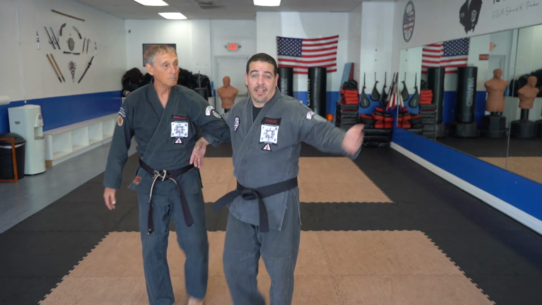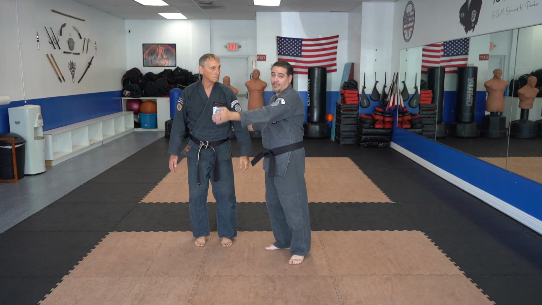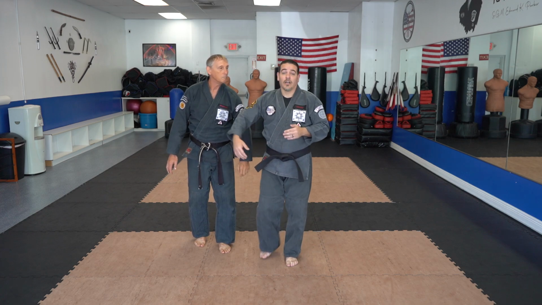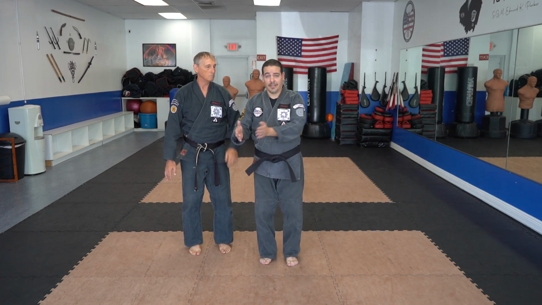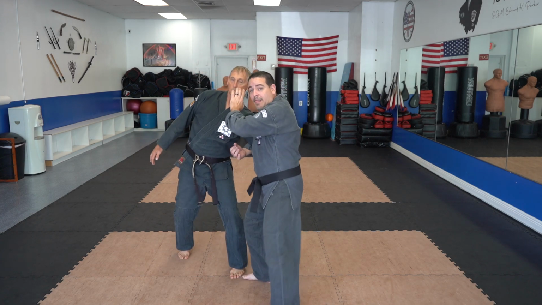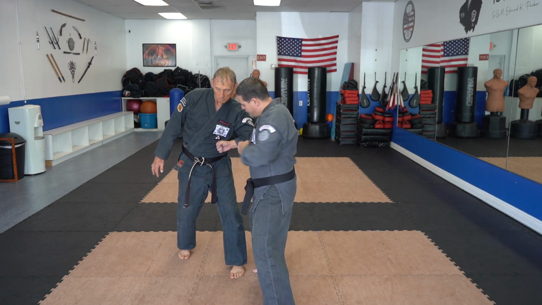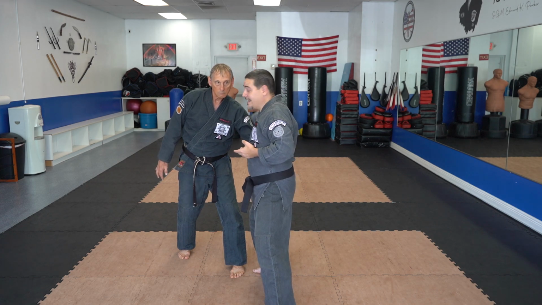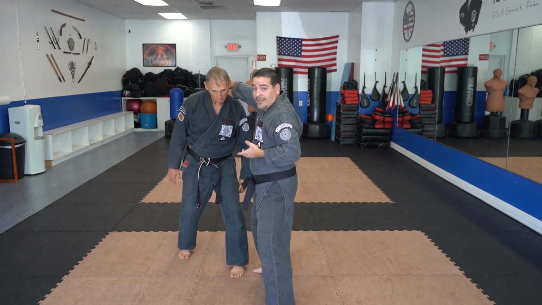So this is where you can go again from one end of the spectrum to the opposite end of the spectrum. So now let's talk about the full long version of the technique on its ideal phase. We get the two hits, we double step. Now I'm going to turn into him to do this back knuckle to the floating rib, and then align my weapon before delivering the next strike.